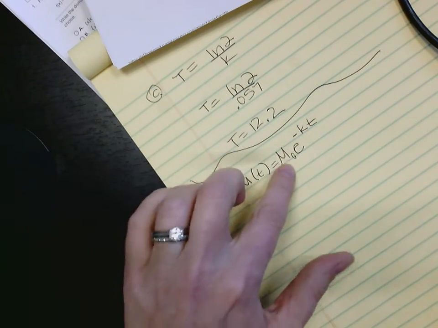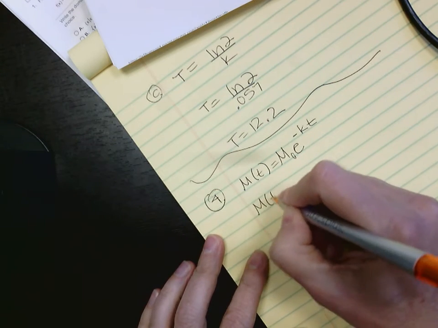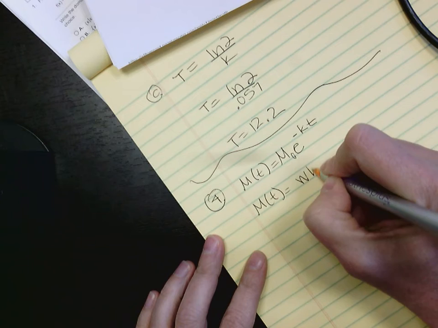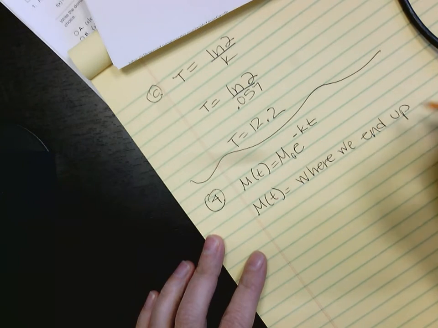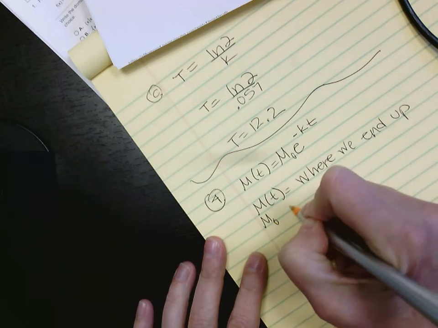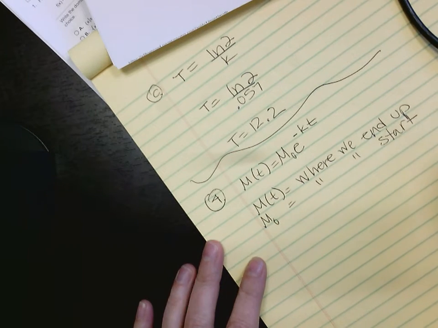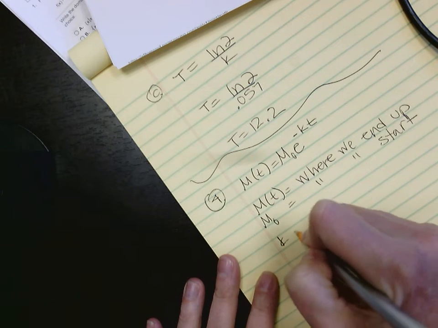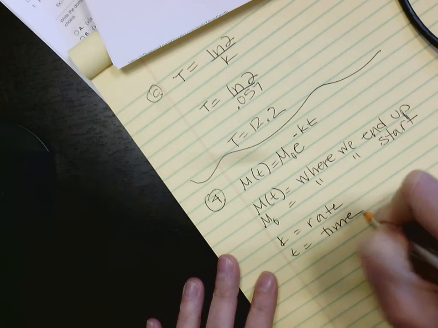So everything is represented by the same things. This m of t is still always where we end up. M0, again, is where we start. Once again, K is rate and T is time.